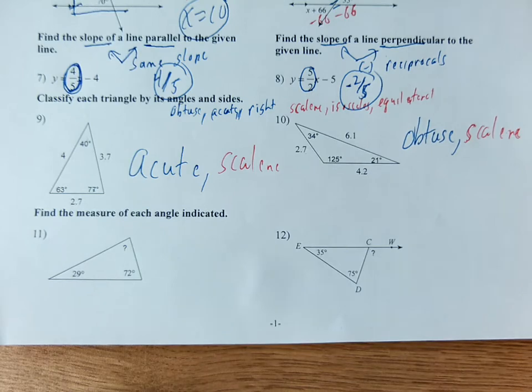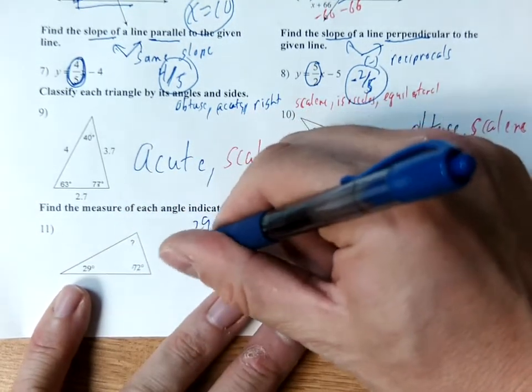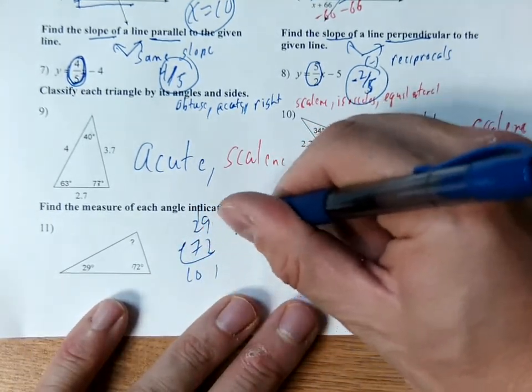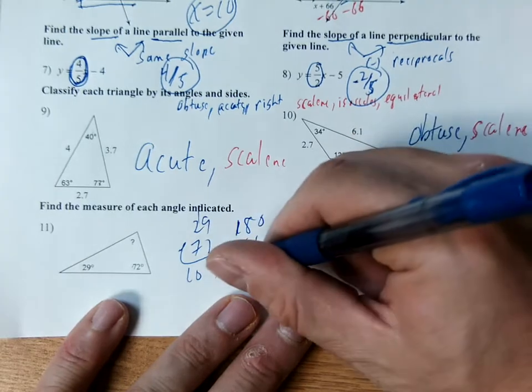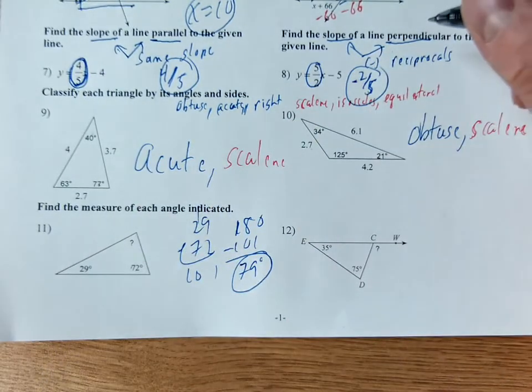Right, every triangle makes 180. So this triangle will make 180 as well. 29 and 72, that's 101. Taken away from 180 is 79. That question mark is 79.